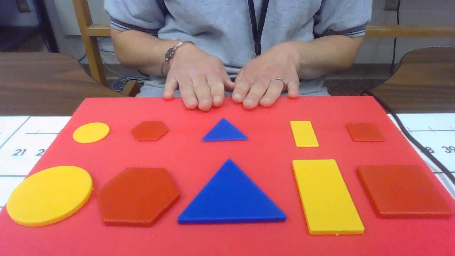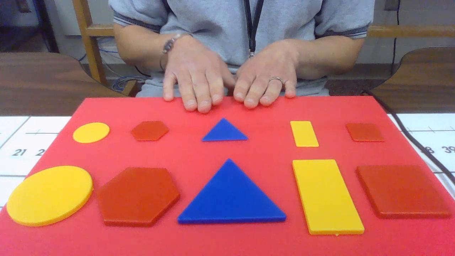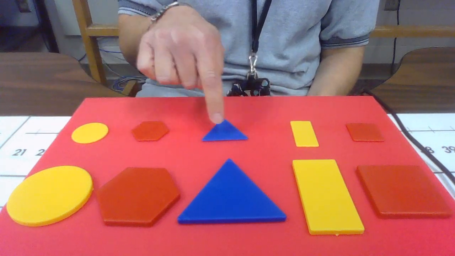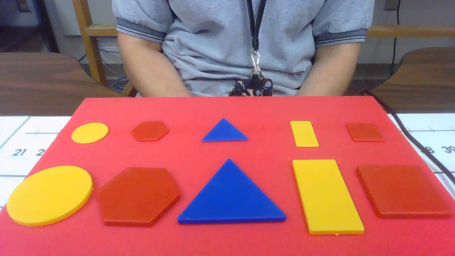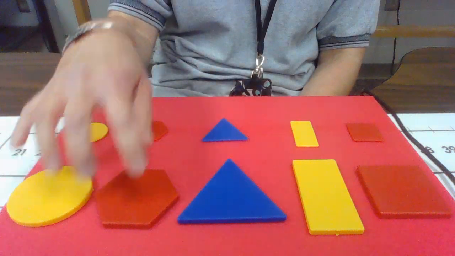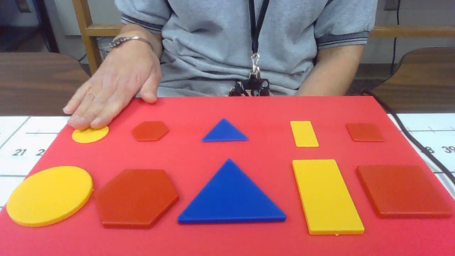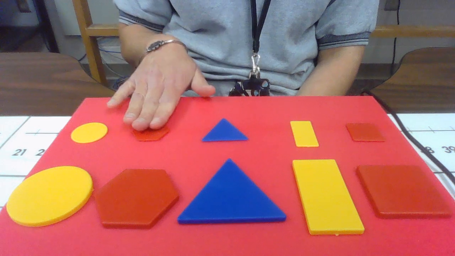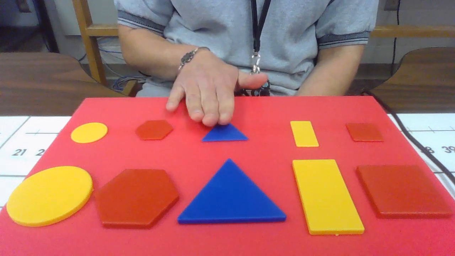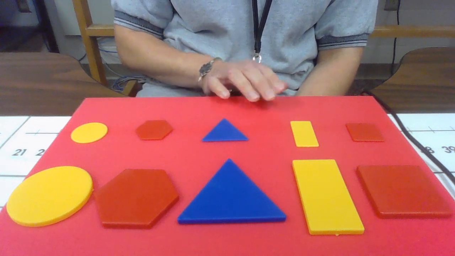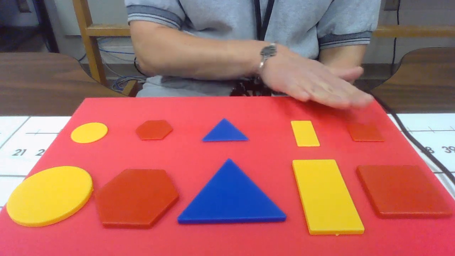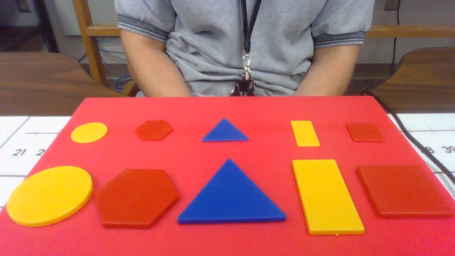Now, when we look a little bit more into these shapes, you're going to notice that I have some smaller versions of them. Here's my big version. Here's my small version of a circle, small version of a hexagon, small version of a triangle, small of a rectangle, and small of a square.